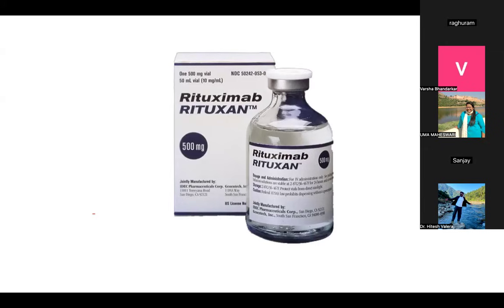Another thing is it can also cause flare of hepatitis B. So always do HBsAg, anti-HBc IgM, and total. And if any of these are positive, do HBV DNA PCR. And if they're positive, you need to give tenofovir along with that prophylactically.